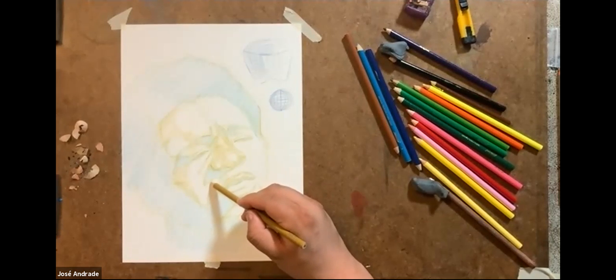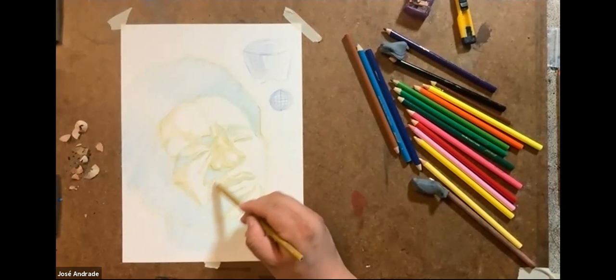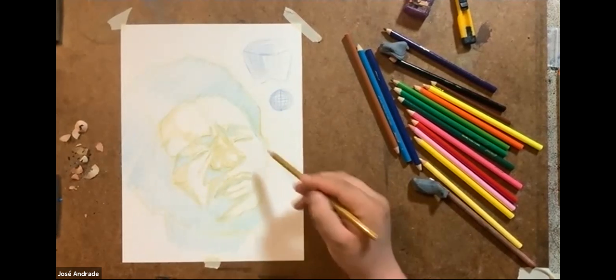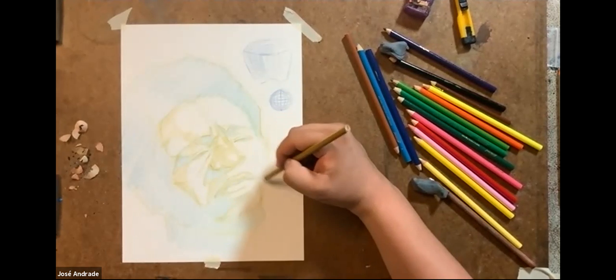All right, it's looking good. All my lines are going where they need to be going. That's good, that's really good.